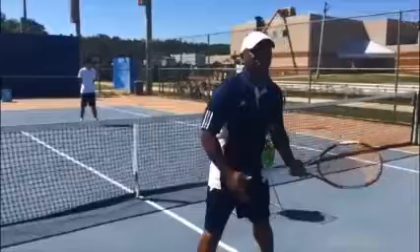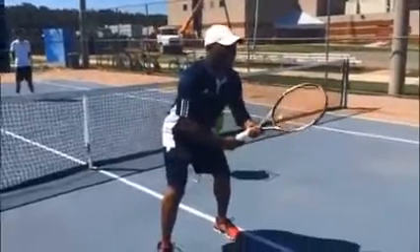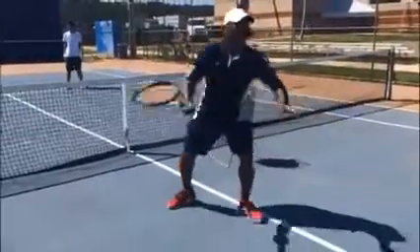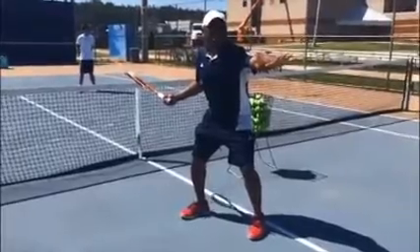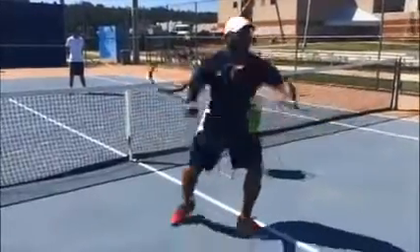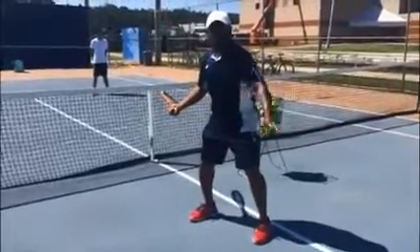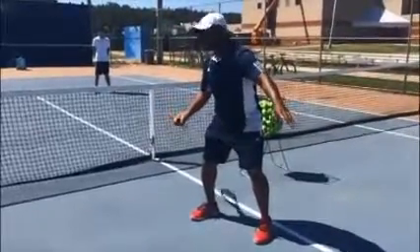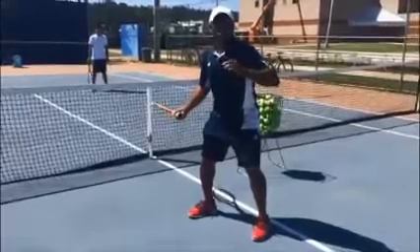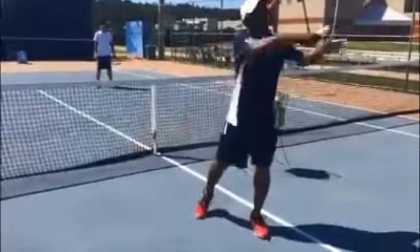The pivot turn starts from our ready position. From this position, all you're going to do is pivot and turn with your lead hand out. That gets the racket down, down and below you. The tennis swing is done from low to high.